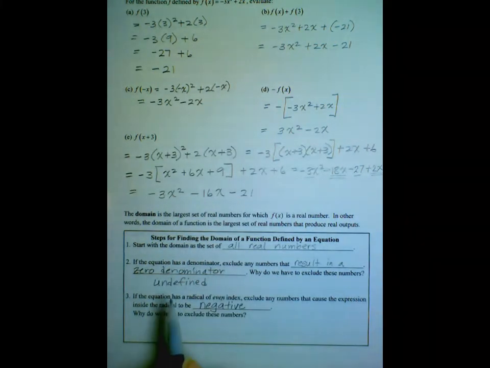This is all about real, not imaginary. So if we have a negative under the radical, we can't allow that to happen. So any value for x that makes that happen comes out of the domain. We won't be allowed to use it for our function.